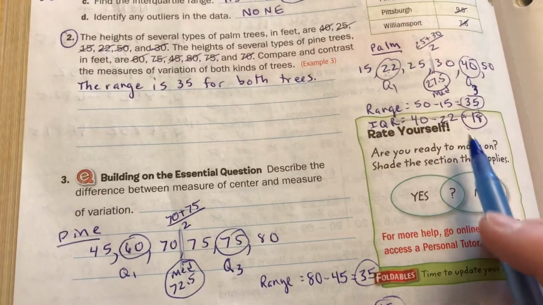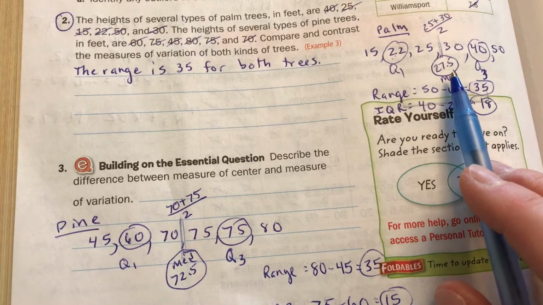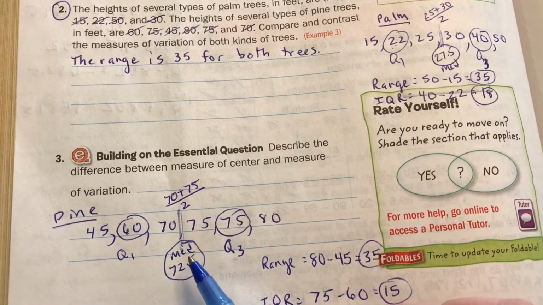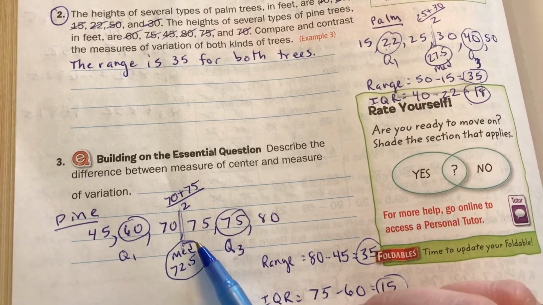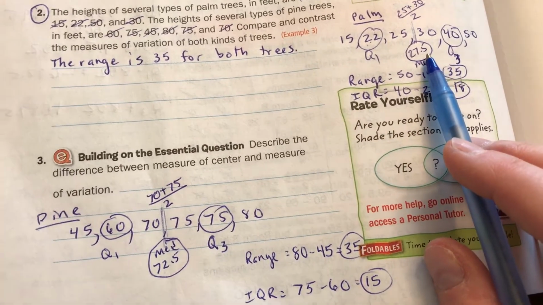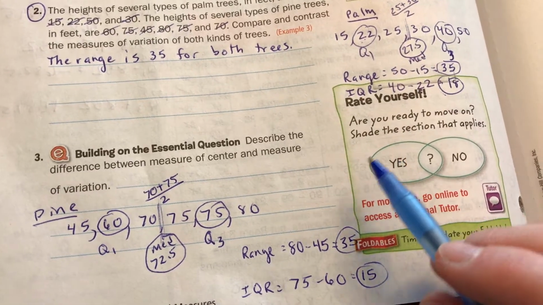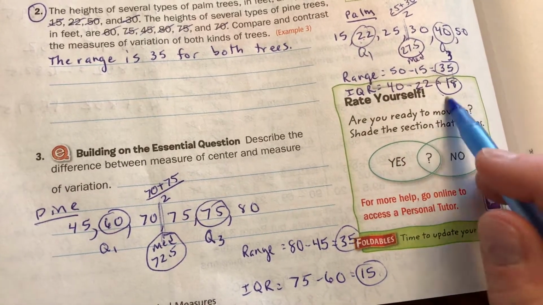Okay, so now the median, oh my, look at that. The overall data is higher. Pine trees are overall taller than palm trees. So what we could say is, but they do have a similar range.